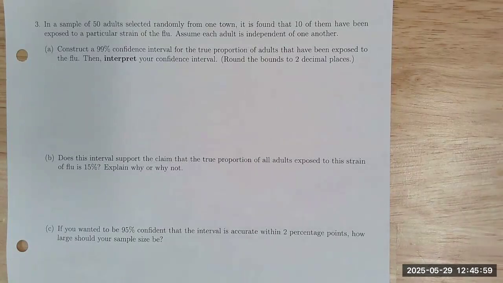Okay. In a sample of 50 adults selected randomly from one town, it's found that 10 of them have been exposed to a particular strain of the flu. Assume each adult is independent of each other. Construct a 99% confidence interval for the true proportion of adults that have been exposed to the flu. Then interpret your confidence interval, and we're going to round the bounds to 2 decimal places.